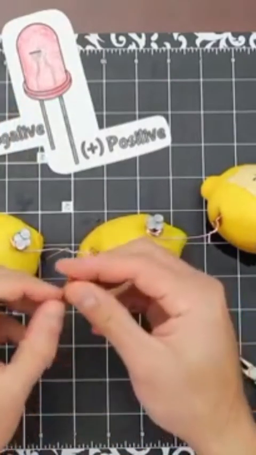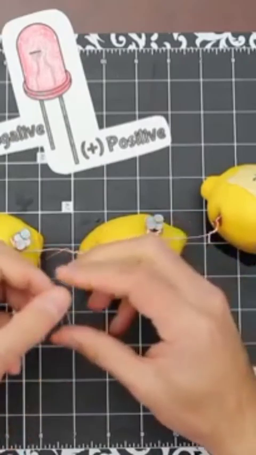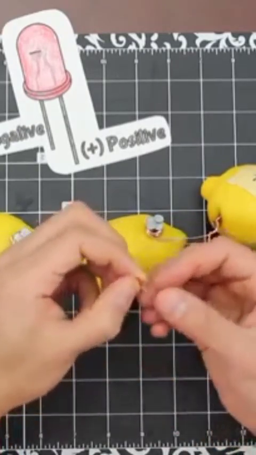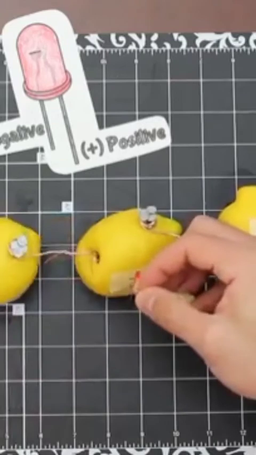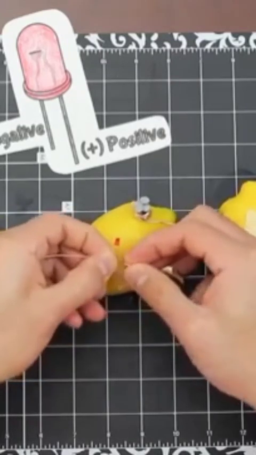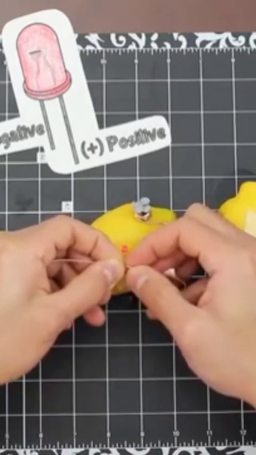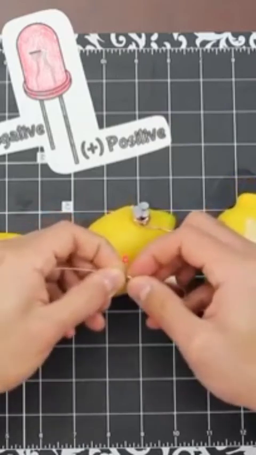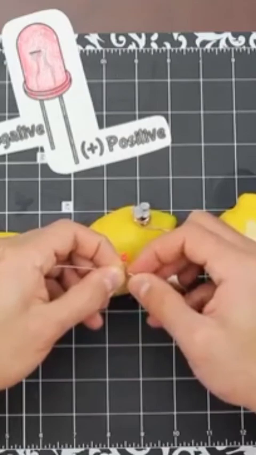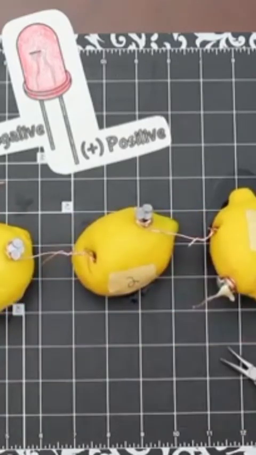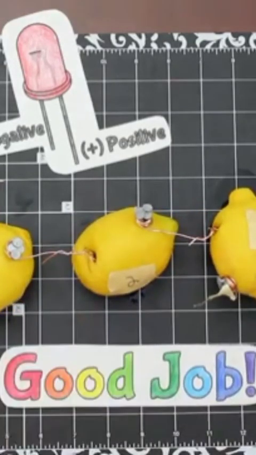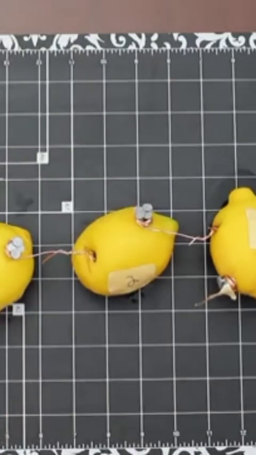To light the LED, take the negative wire and press it to the shorter leg on the LED, and take the positive wire and press it to the longer leg. It works! You just generated electricity using some lemons, nails, wire, and copper pennies, and then used that electricity to power an LED and produce light. Good job! Our super lemon battery is done.